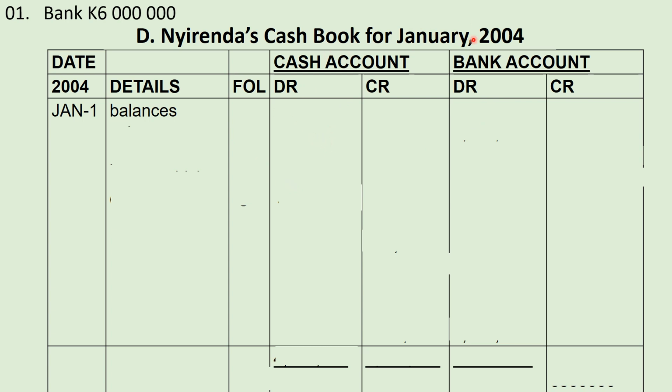to this new year 2004. We show that by writing balance. I've used the word balances because normally there's the cash account balance and the bank account balance: the money that is in the bank by the end of the previous trading period, and the money that is in the cash account by the end of the previous trading period. I'm using the word trading period because that's how businesses describe their time.